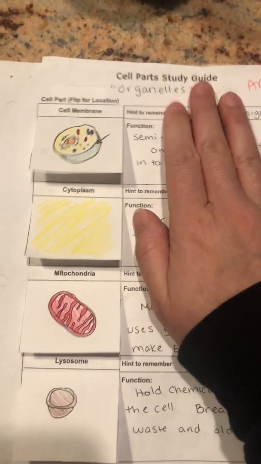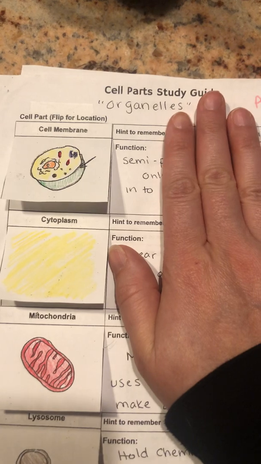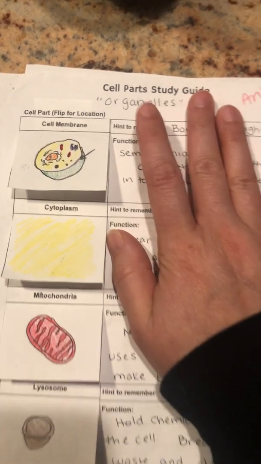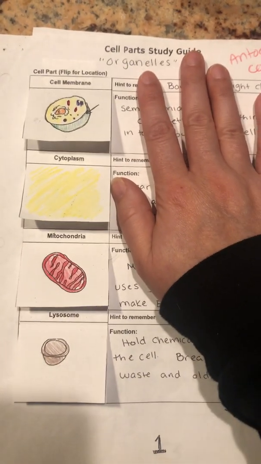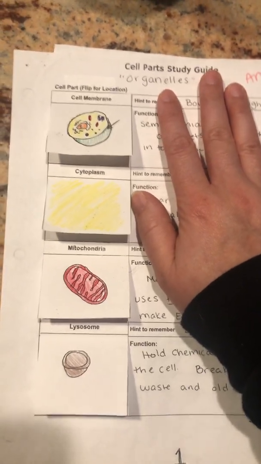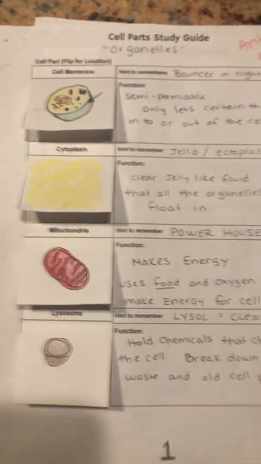You should have done the functions yesterday. The hints to remember, we're not doing it. The hints to remember I'm going to give you tomorrow. That's kind of like a joke or a pun or whatever to get you to remember what the functions are, okay?